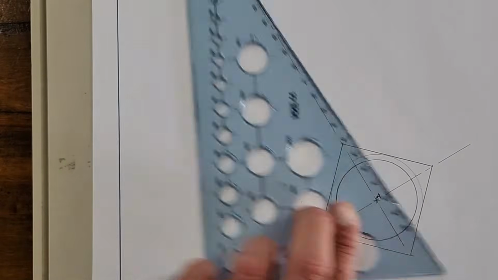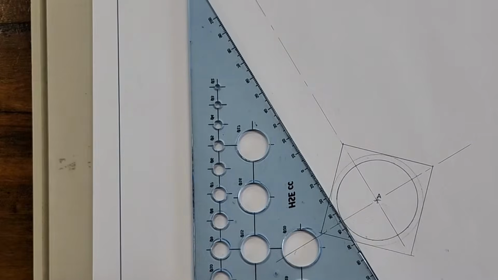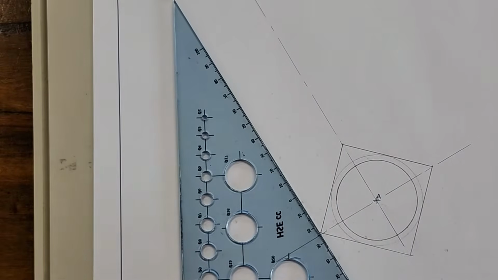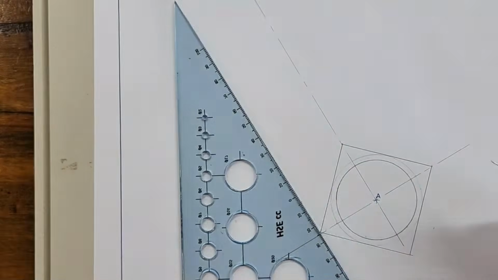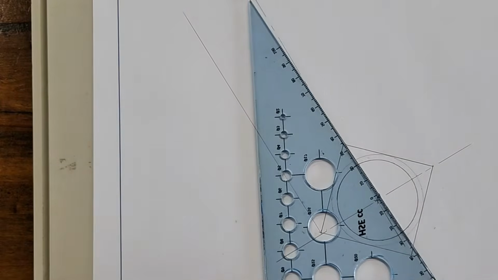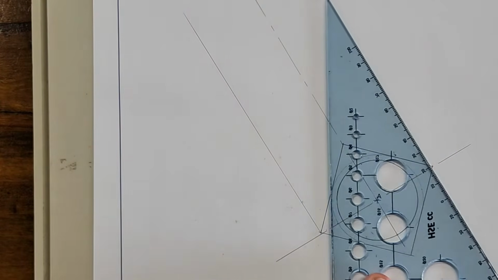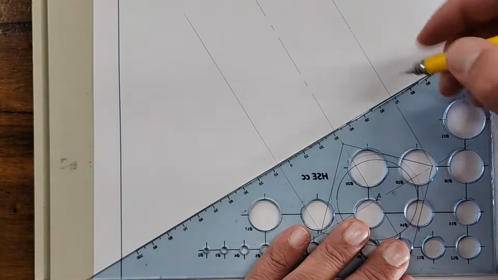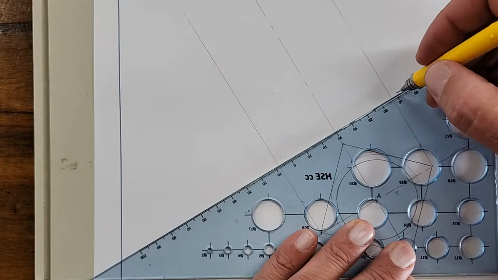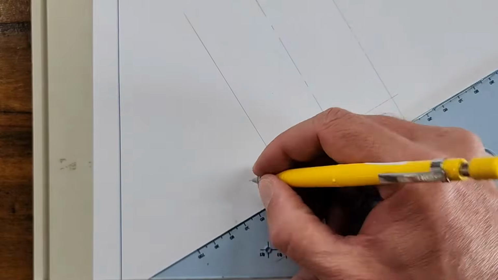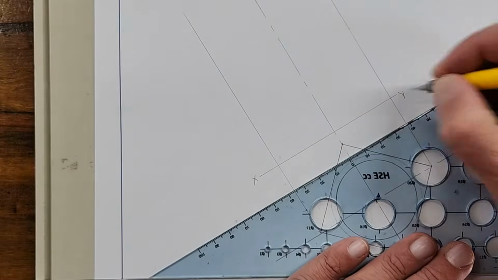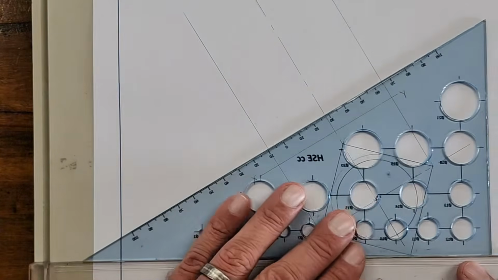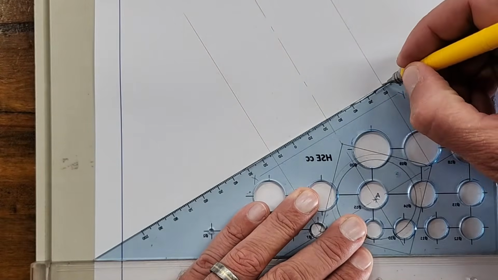Placing it on this one. All right. Let's start with the base here. 60 degrees. Flip that. There's the XY. This is a construction view for the auxiliary. Okay. And then that's the base.